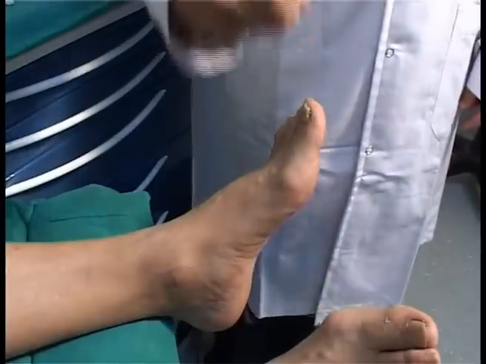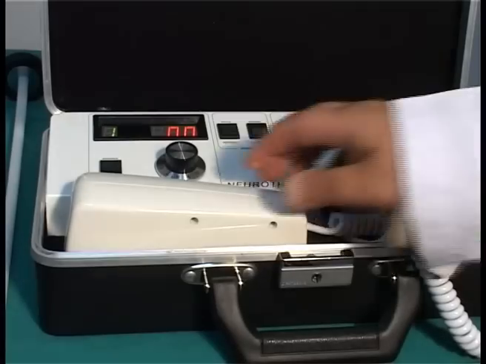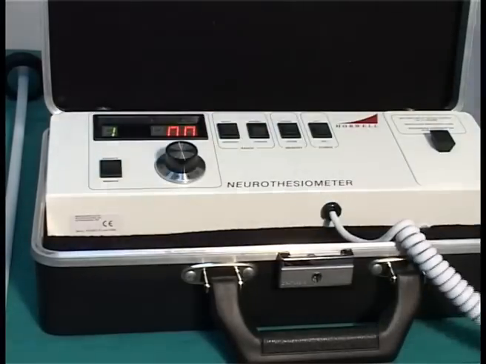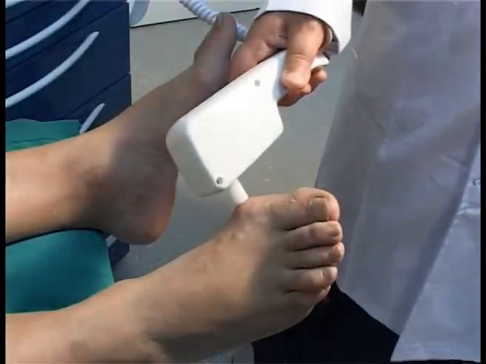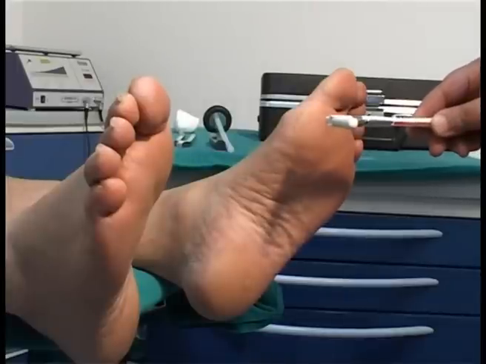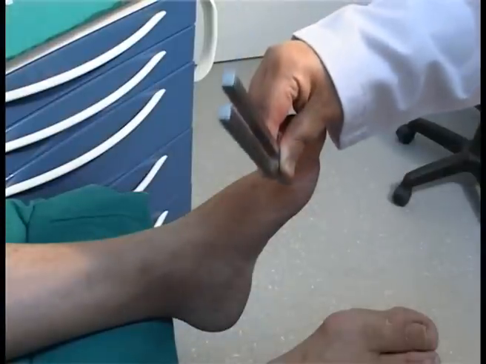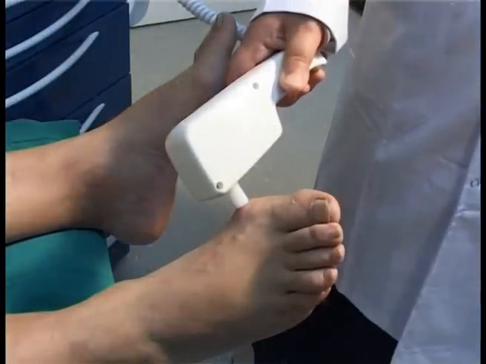Apply tuning fork 128 over bony prominence. Quantitative assessment of vibration sense could be done by neurothesiometer if available. Loss of sensation to a 10-gram monofilament or loss of vibration perception are helpful in determining the future risk of foot ulceration.